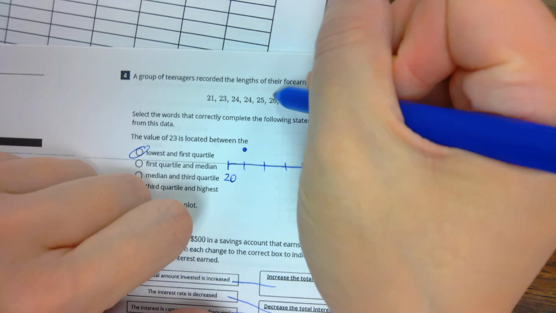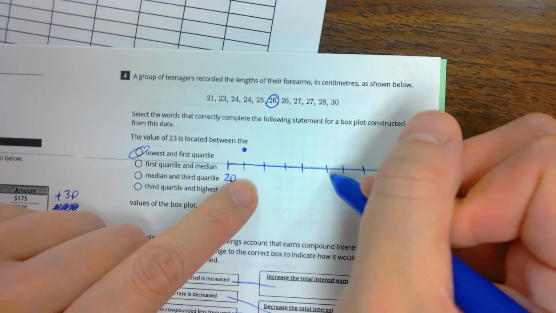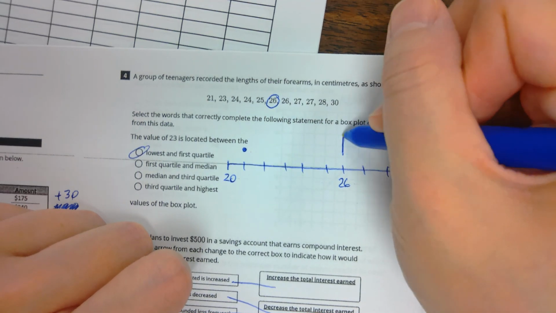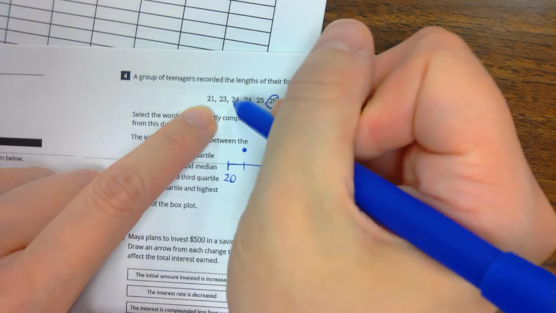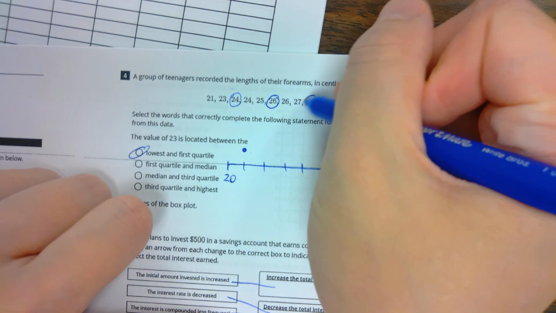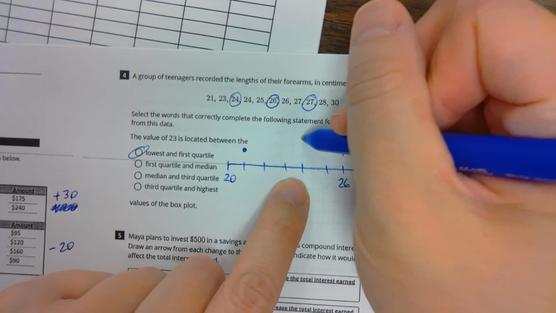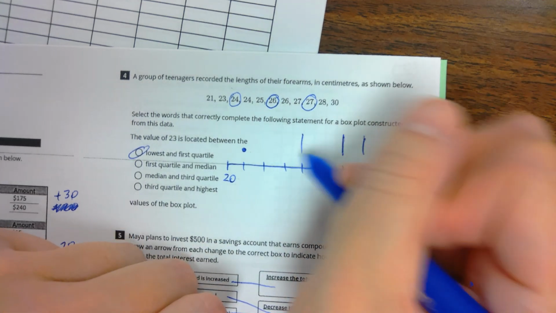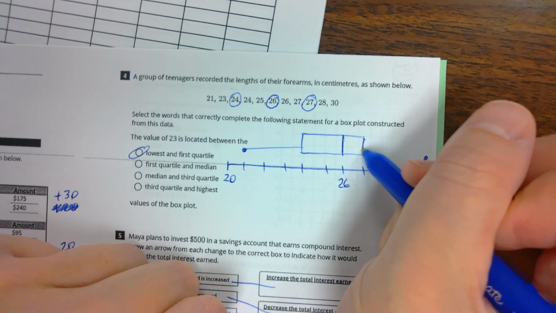My median here is 26: 21, 22, 23, 24, 25, 26. That's my median, Q2. And then from this first half, this is my Q1 and this is my Q3. So 24, 27. Draw my box. Draw the line.